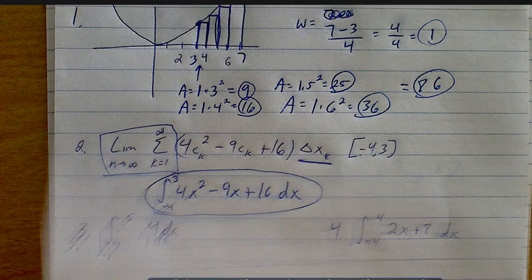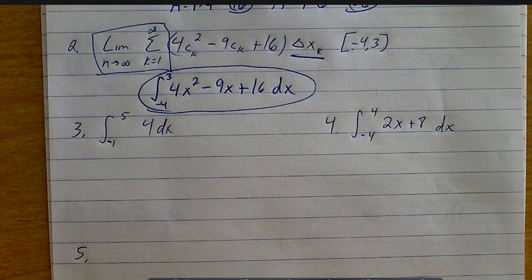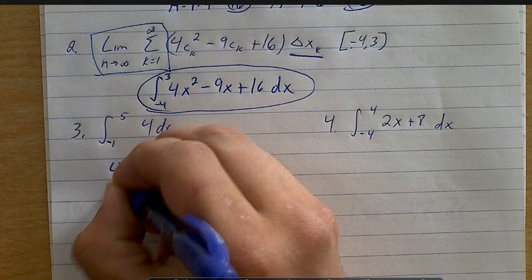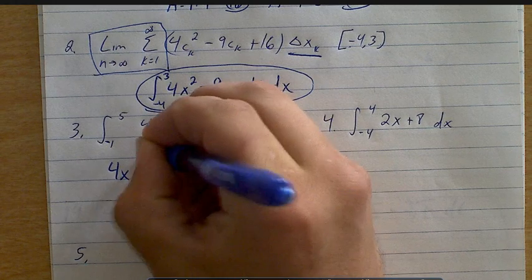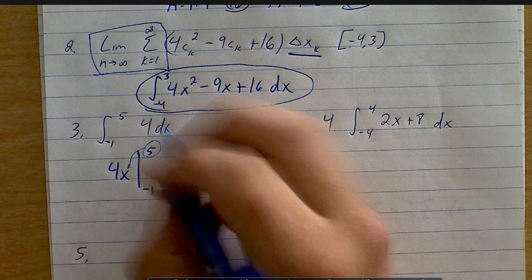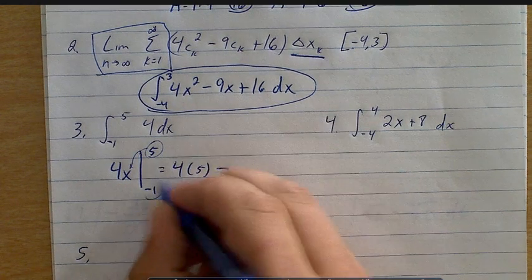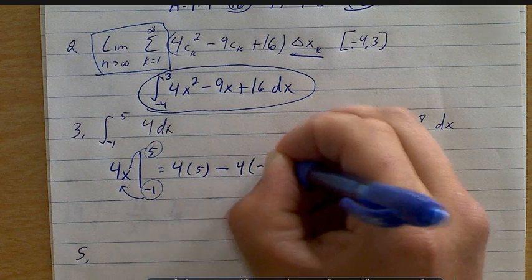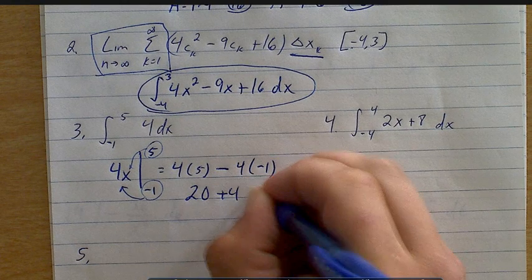Okay, number 3, find the various integrals. So again, just find antiderivatives. The antiderivative of 4 is 4x, and we're going to evaluate 4x from -1 to 5. When you evaluate, you substitute the top number in first, minus, substitute the lower limit in. So 20 plus 4 gives us 24.